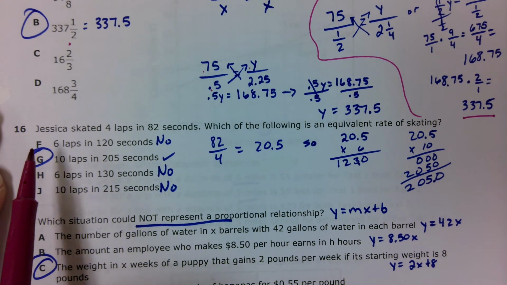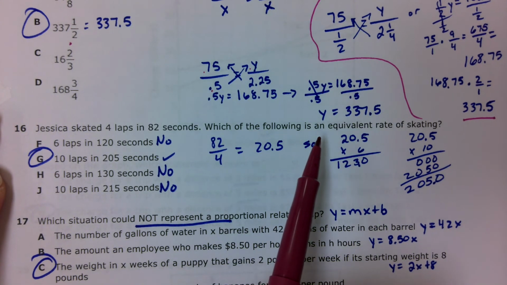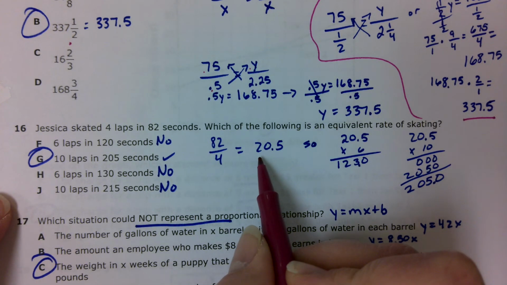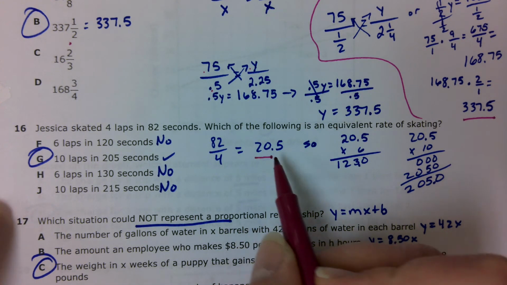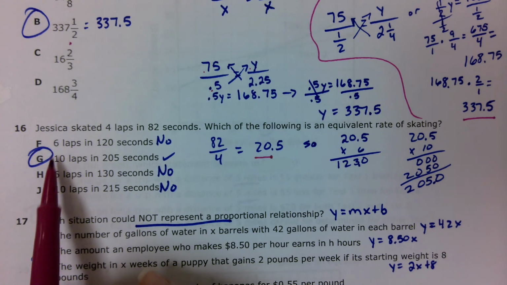Number 16, Jessica skated 4 laps in 82 seconds. Which of the following is an equivalent rate of skating? So the first thing I found out was my unit rate, and she's going 20.5 seconds for 1 lap. Then I just needed to, and I only had 2 values here.